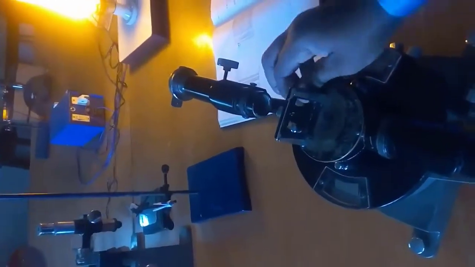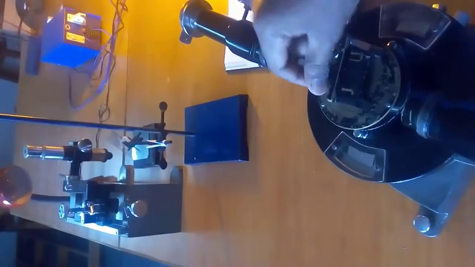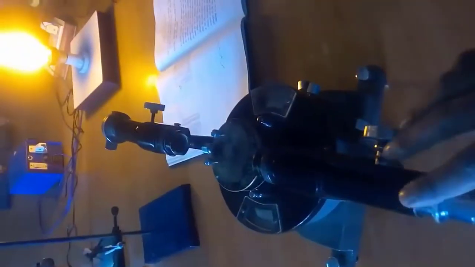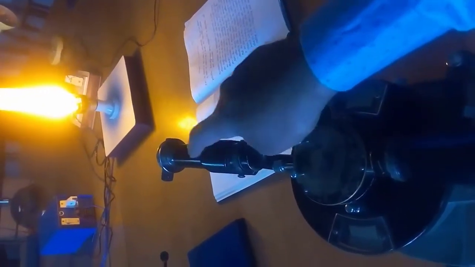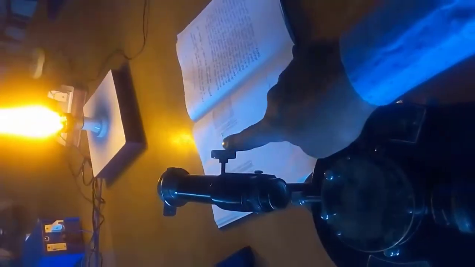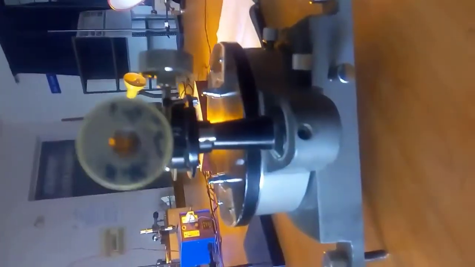Next, you have to set the focal length of the collimator. Here I have used a monochromatic sodium lamp. I will take this stand, which is used for the single slit or n slit, and place it, and we are seeing this through the telescope. We will set the collimator focal length. Using that screw we move it front and back, and through the telescope we see the light from the collimator. That means the single slit is there.